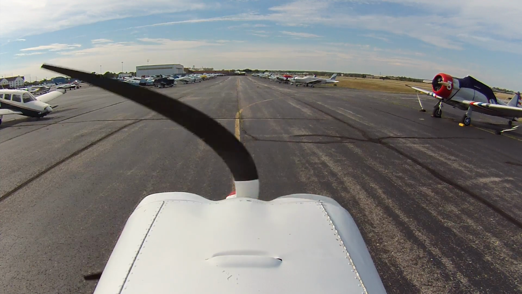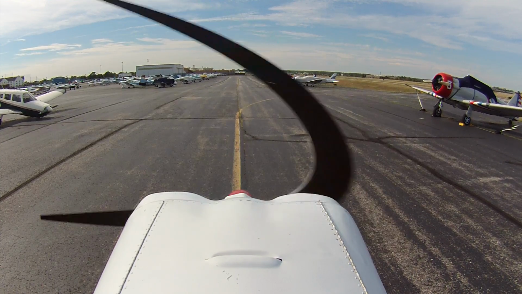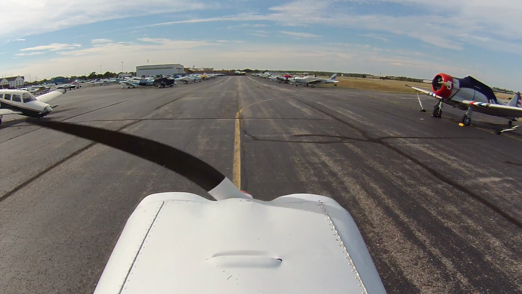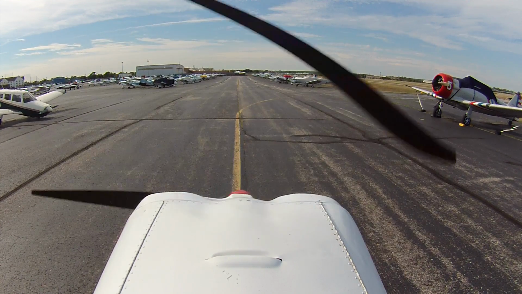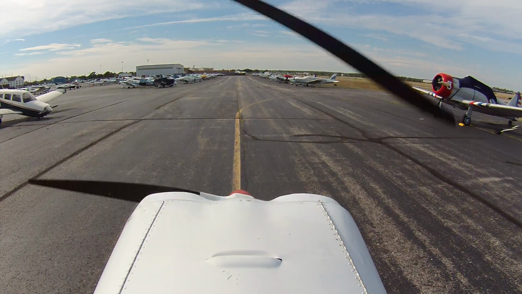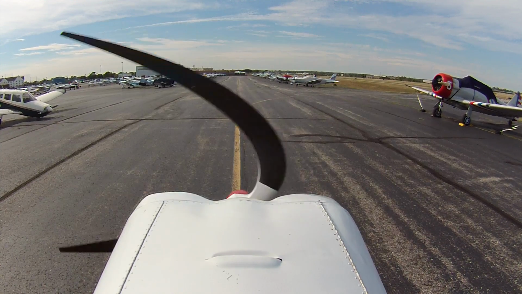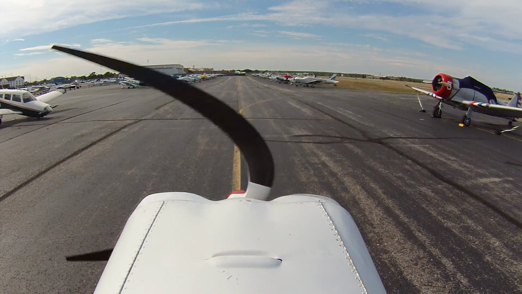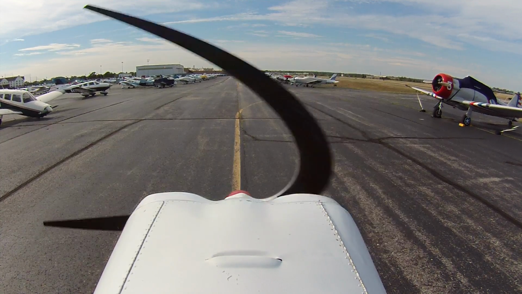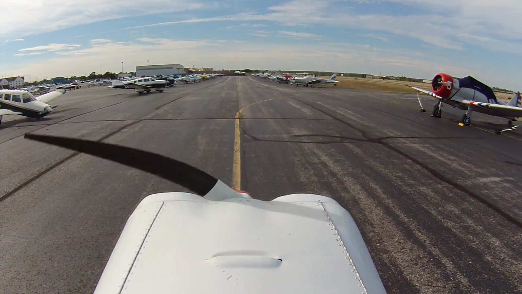Luscombe 77927, Republic ground. You should see a Cherokee just off your left, he's exiting the Echo ramp. Follow the Cherokee. Runway 19, taxi via Alpha, Alpha 2, cross runway 14 to Charlie. Alpha 2, cross 14 to Charlie beyond the Cherokee, 77927. Traffic in sight.